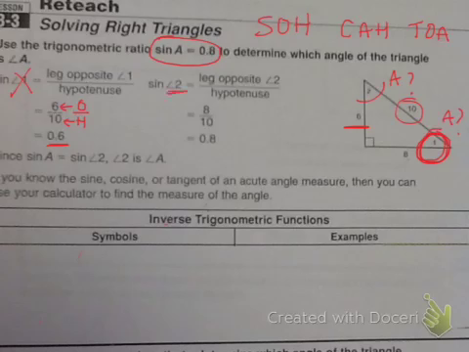So angle 2 also has a sine, opposite over hypotenuse. Let's go back to our picture. If we're looking at angle 2, which one's opposite? Which side is opposite? Obviously 8, so we fill in the 8. Which one's the hypotenuse? 10, we get 0.8. Therefore, angle 2 is obviously angle A.